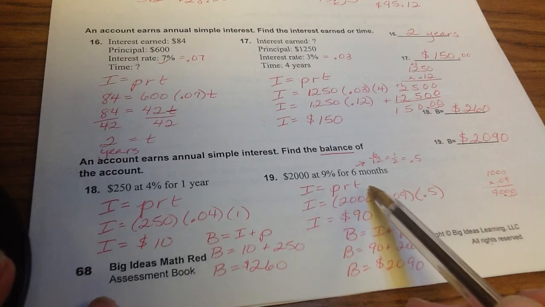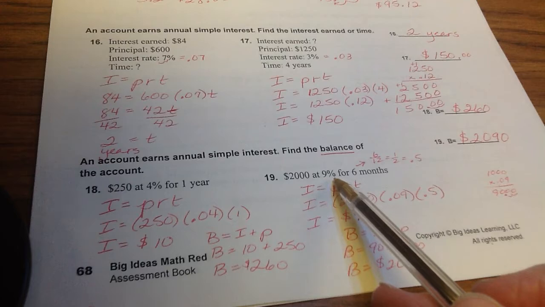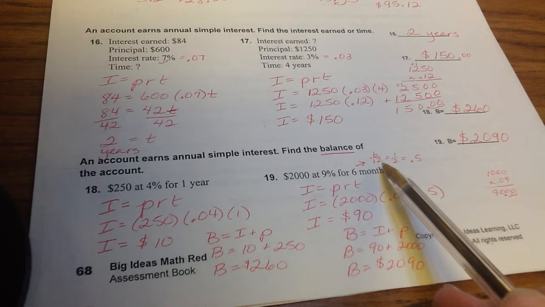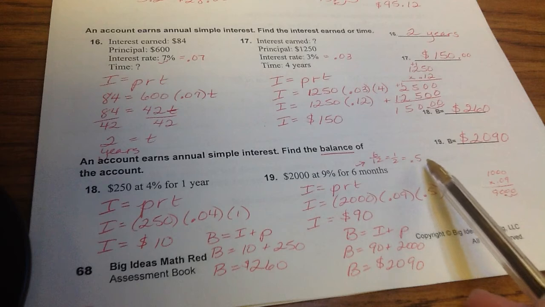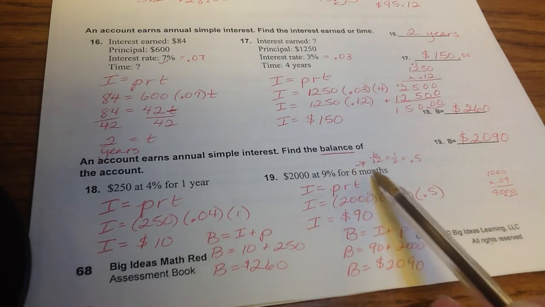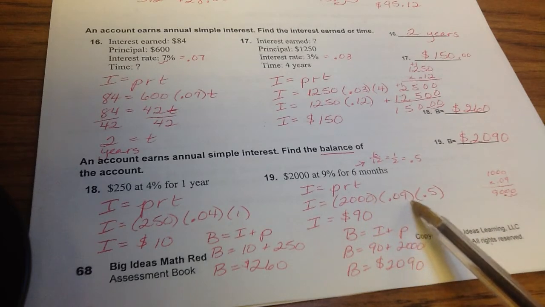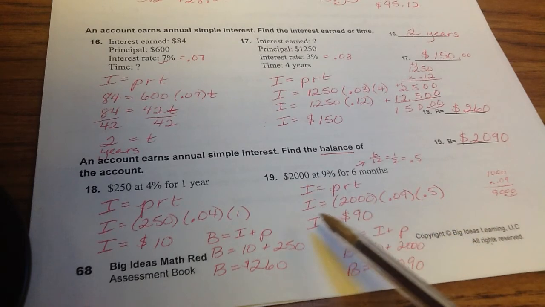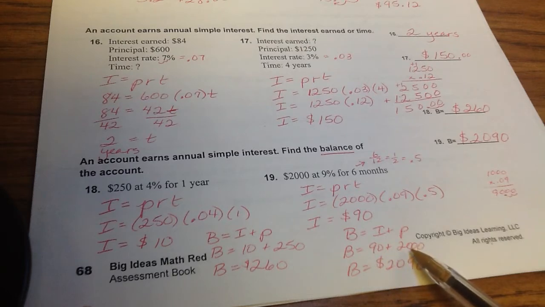Next, I equals PRT. Principal is $2,000, 9%, you're going to turn to 0.09, and then 6 months. Again, 6 months is 6 out of 12, which reduces down to 1/2, which is 0.5. Remember what you know from your must-know skills. So this is equal to half a year, 0.5. You multiply those together. 2,000 times 0.09 times 0.5 is 90. Then to find the total balance, the interest is $90. Add the $2,000 you started with, and your total balance in the account would be $2,090.